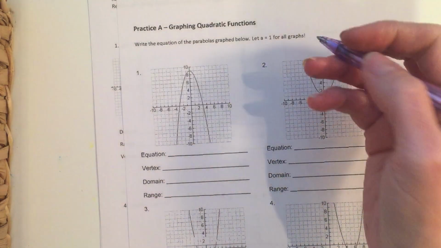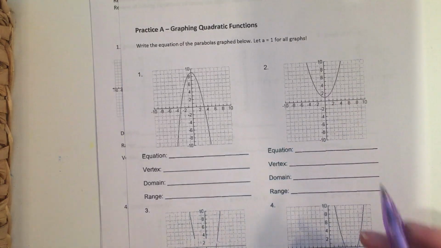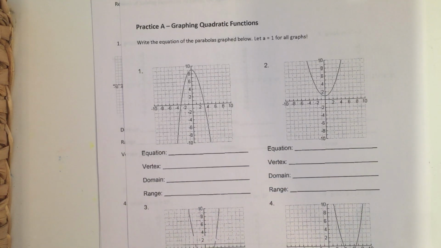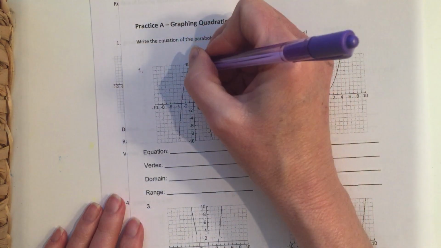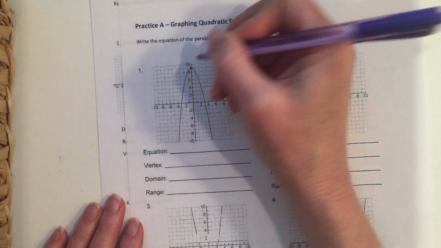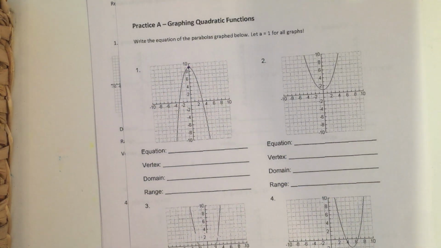On these, let A equal 1 for all graphs. There's actually one of these graphs where your A is not 1, but since we're not covering that right now, I'm not going to worry about it this time, and when we get to it, I'll come back and talk to you about it. So on these graphs, you need to find your vertex, and I think the best thing for you to do is try to write the equation in vertex form.